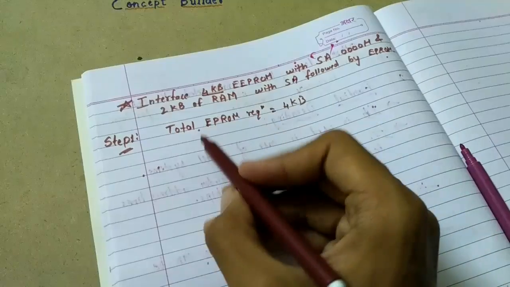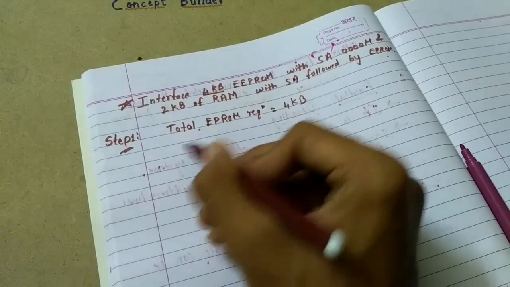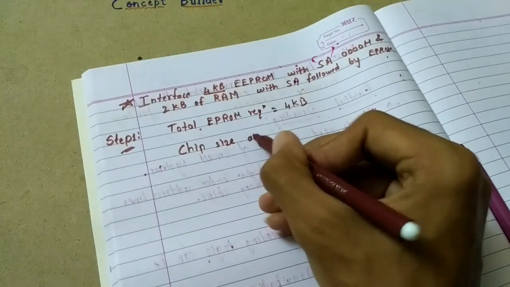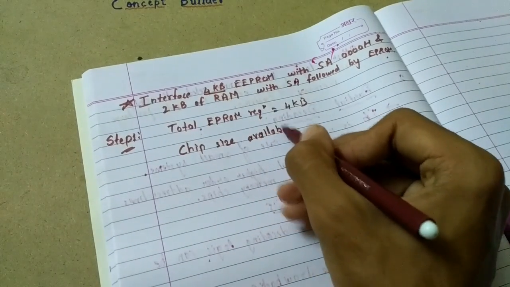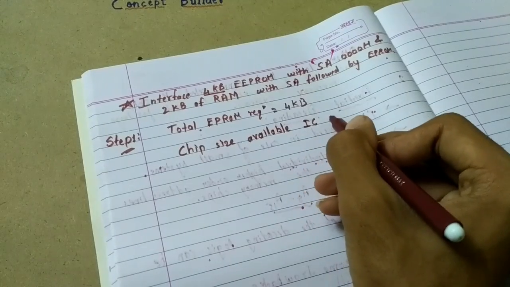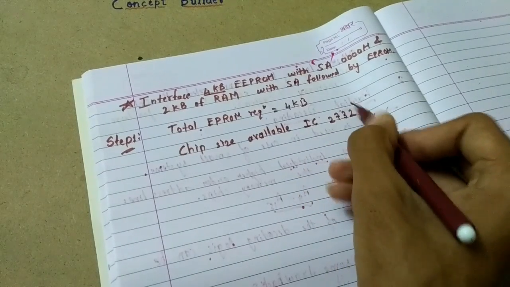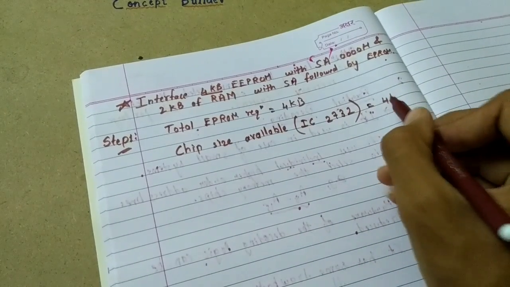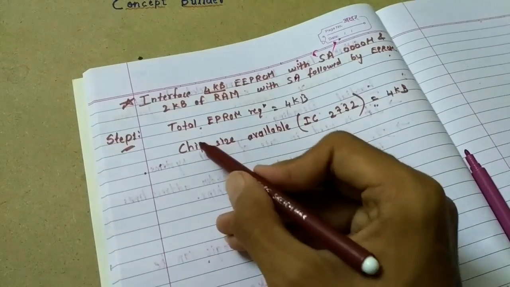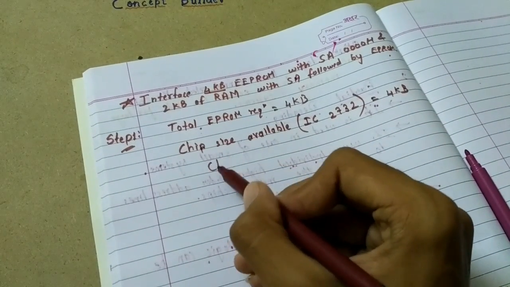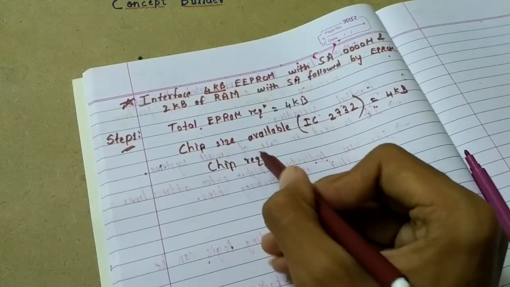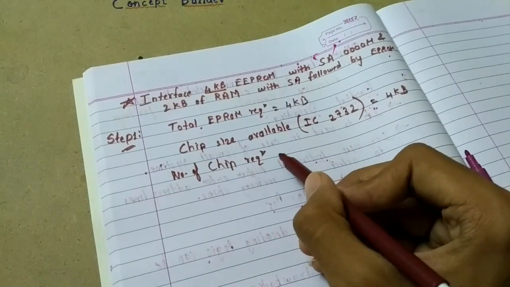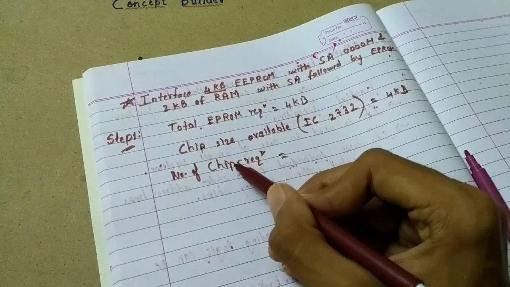We have a chip size available in the market in the form of an IC, I think 2732, and it is of 4 KB. So we will require one chip. The number of chips required is 1.